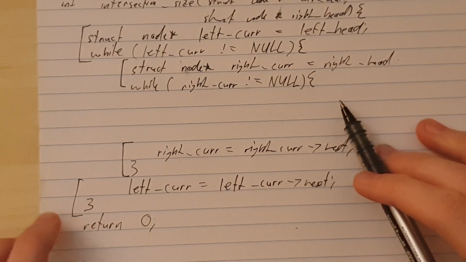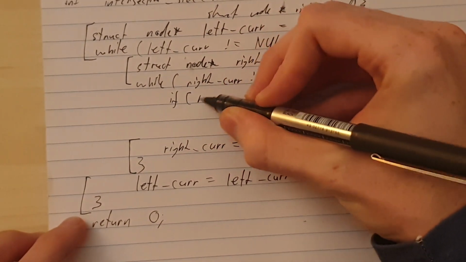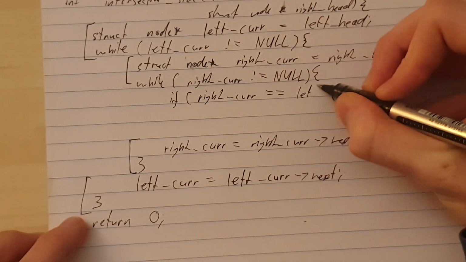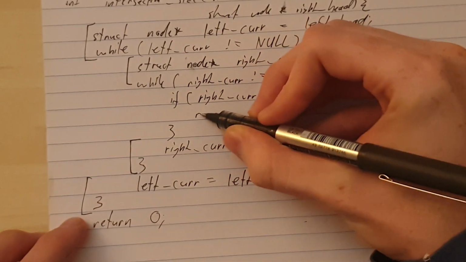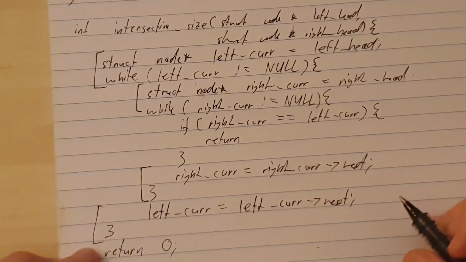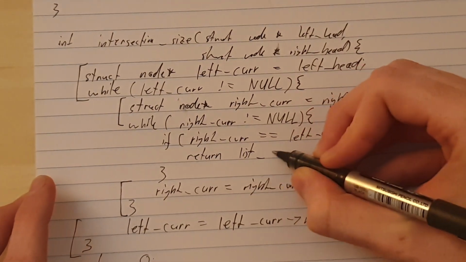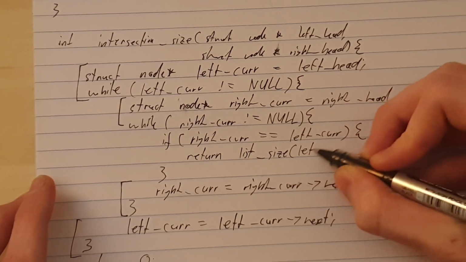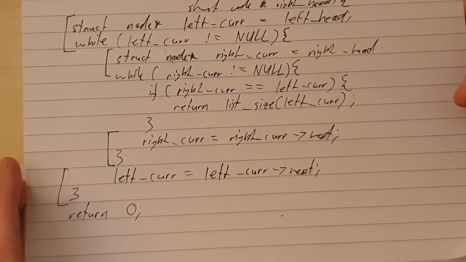And then you're going to ask, what am I going to do in this little thing here? Basically, I want to check if my cursors match each other. So if right current is equal to left current, and if that's true, I want to return for my whole function. Remember before, we want to return the size of the list from this point on. So I'll just return list_size of, it doesn't matter which one, but let's just do left current. And that's it. That's my code.